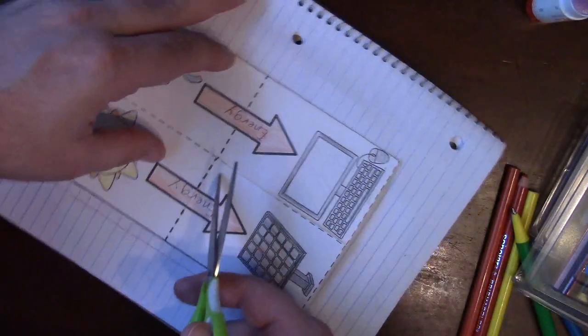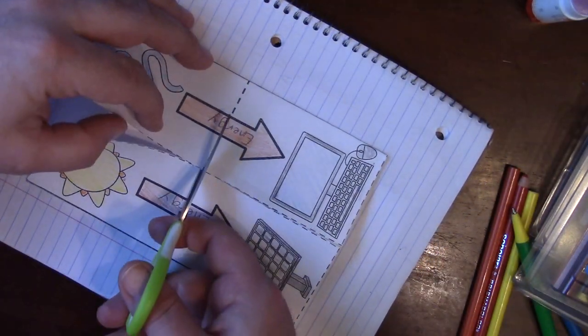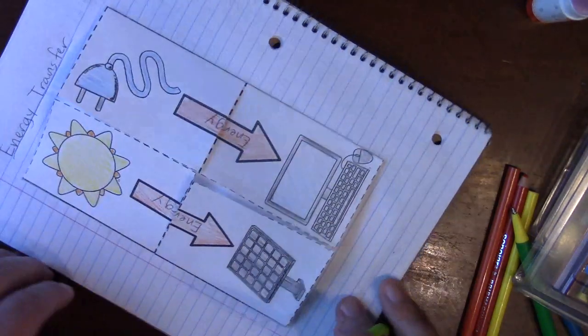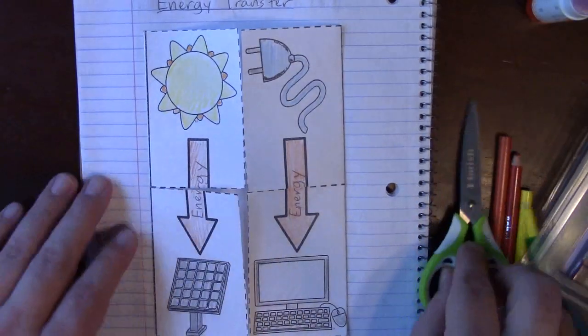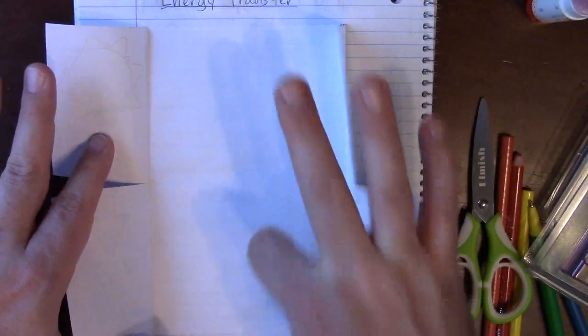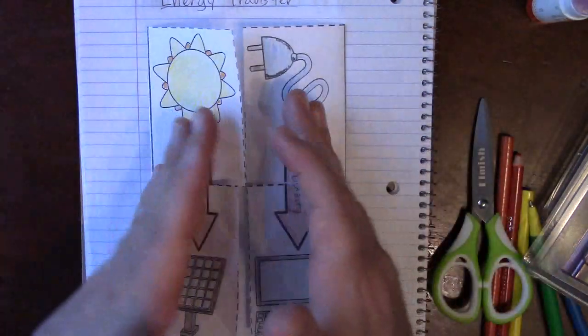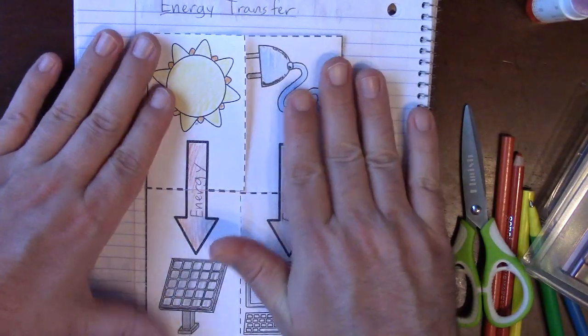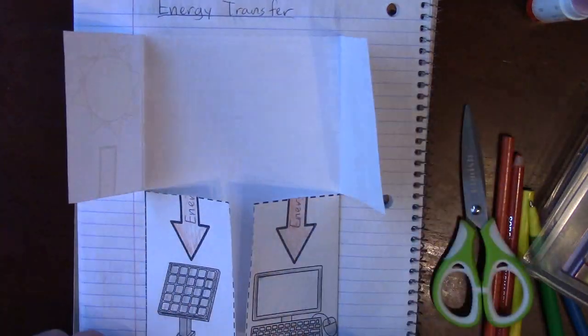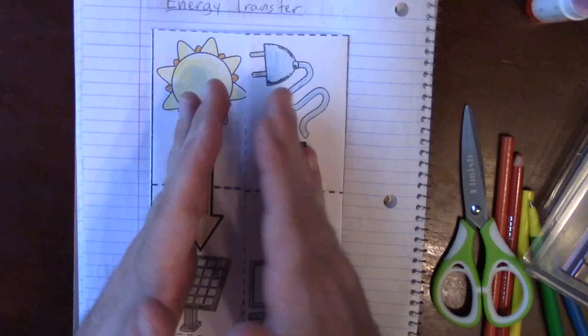I'm going to cut across on this dotted line till I reach the end. Boom. Now I have 4 flaps. Okay, that can be opened. Boom. Boom. Okay, but when it's closed, I have this.